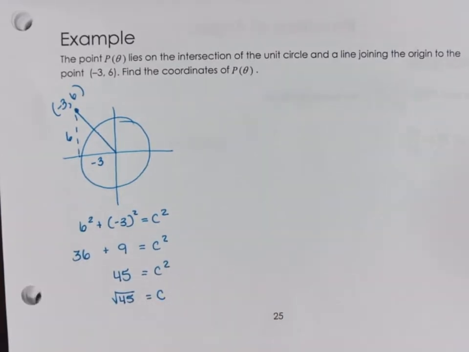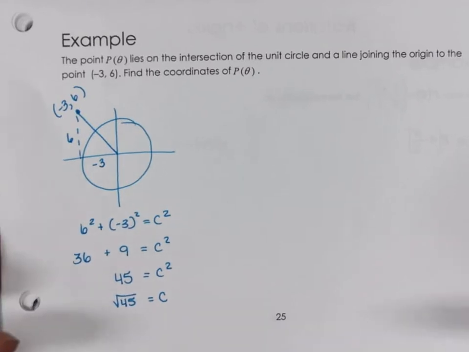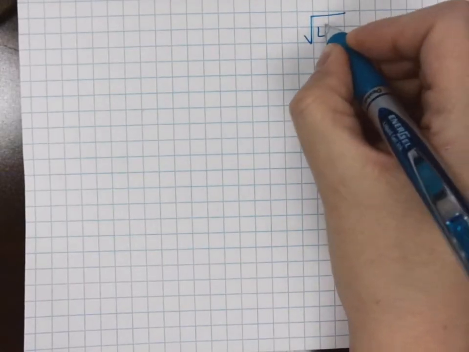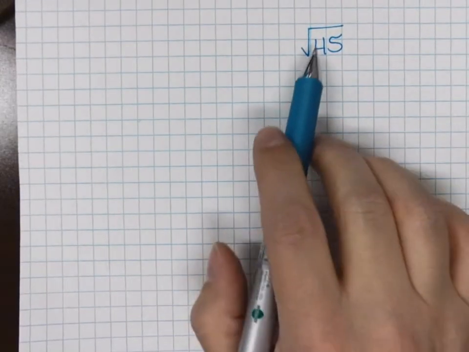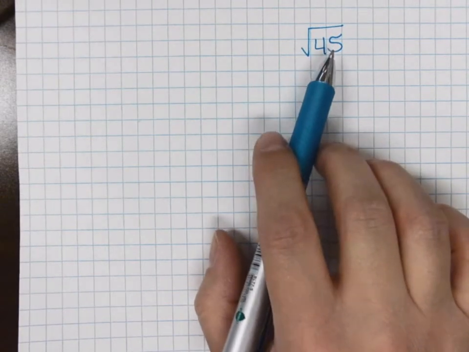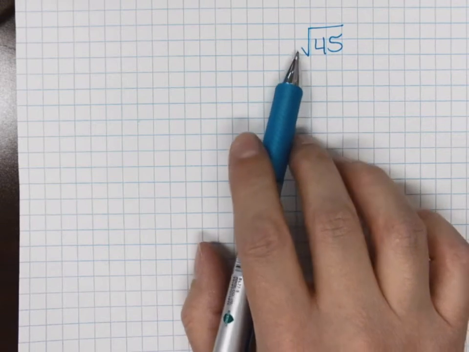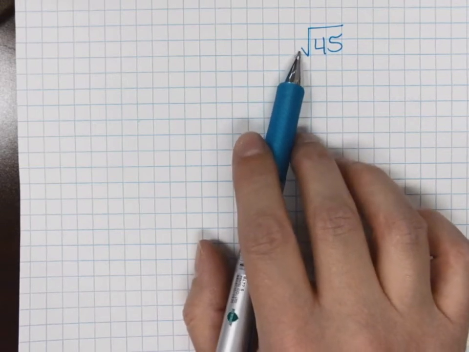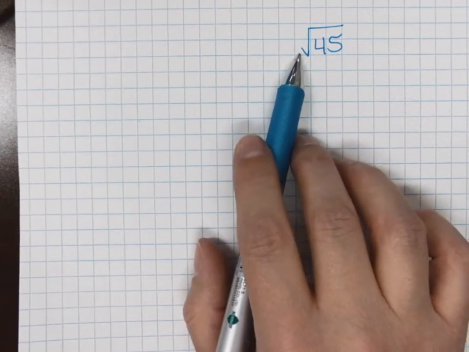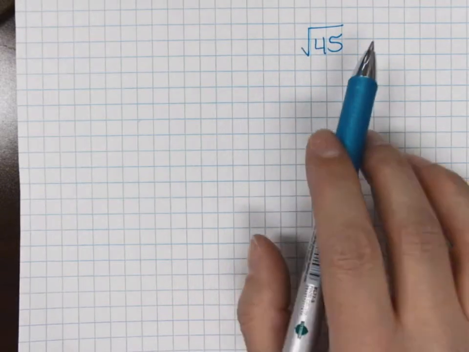Can we simplify that radical? Yes, we can. So 3 root 5 is the answer, but we probably have to slow our roll. Okay, I'm just going to go to the scrap piece of paper for a second. So if I have root 45, I'm looking for the factors of 45 that have a perfect square in them. And I'm looking for the largest perfect square, because it's a square root. If it was a cube root, I'd be looking for the largest perfect cube.